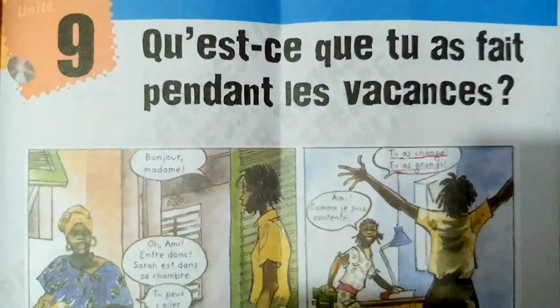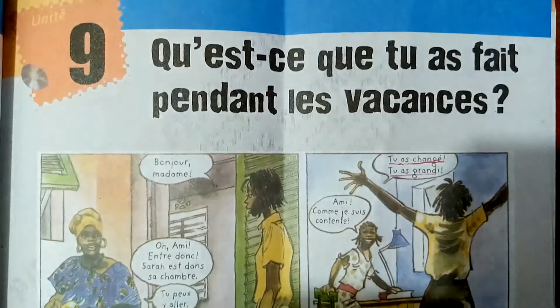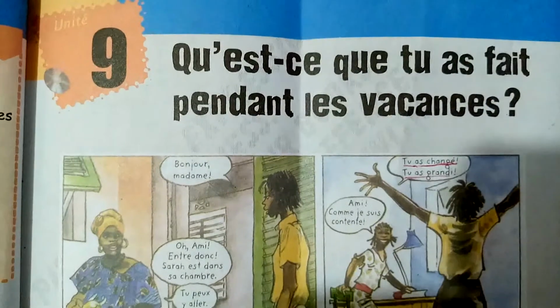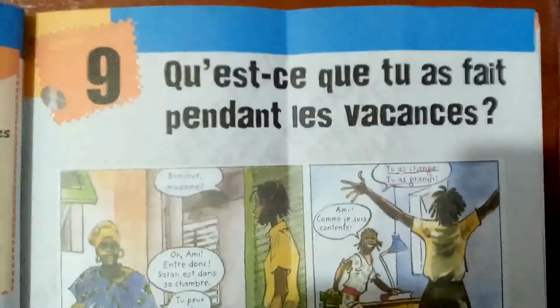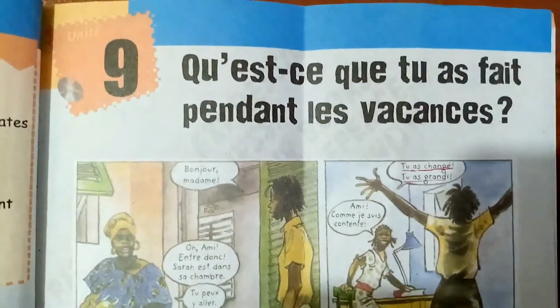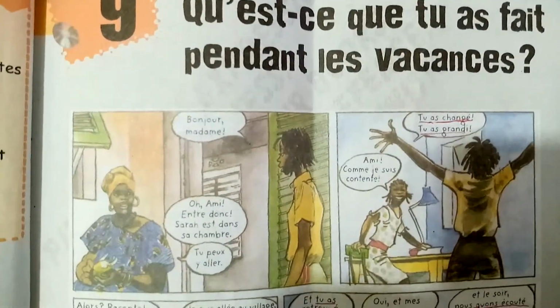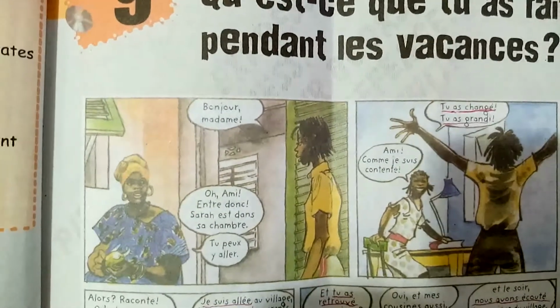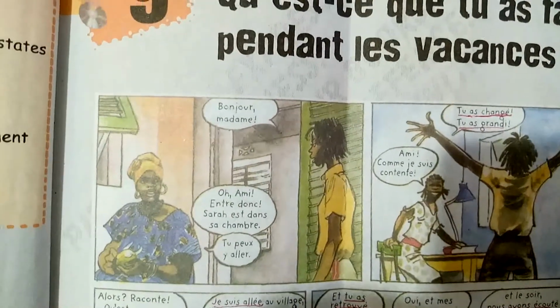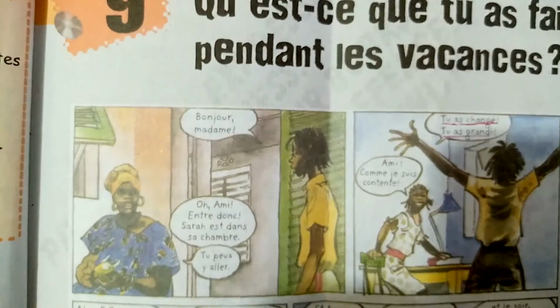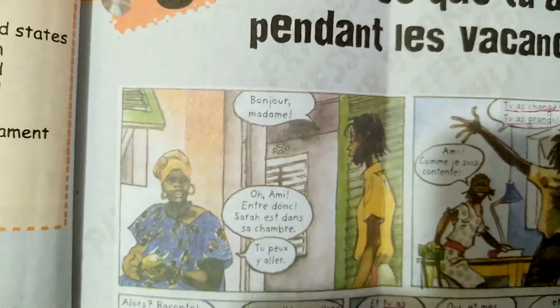So you see the topic here as it is on the textbook. Qu'est-ce que tu as fait pendant les vacances? What did you do during the holidays? You even see that you have here somebody, a friend visiting a friend. So we're going to look at their dialogue, and you see the ones underlined. You see that all that is passé composé. All right, so we start with this.